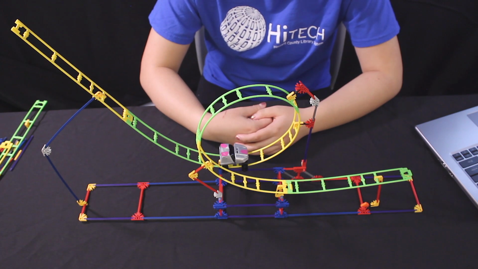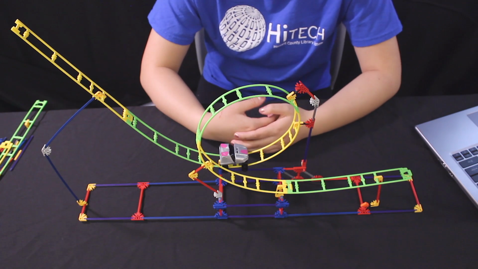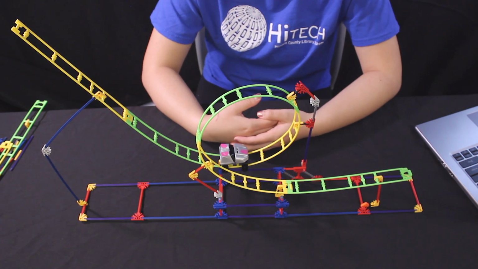If the roller coaster car is having difficulty completing the loop, what would you change to help? So you can just try testing out all of the strategies that you have.